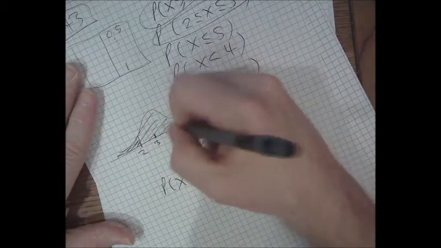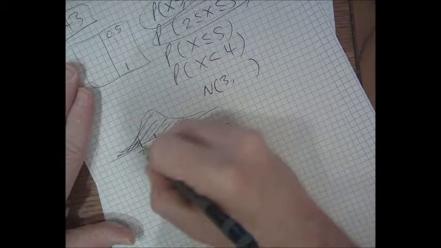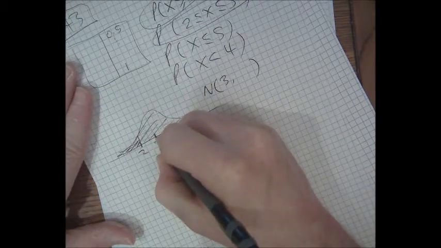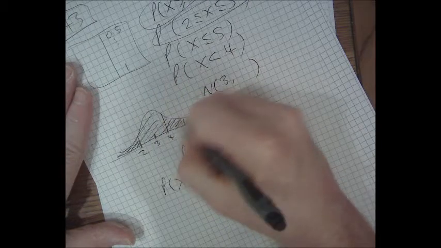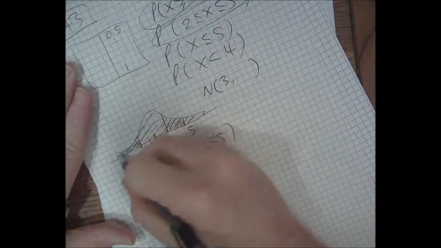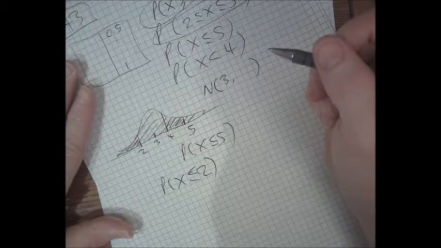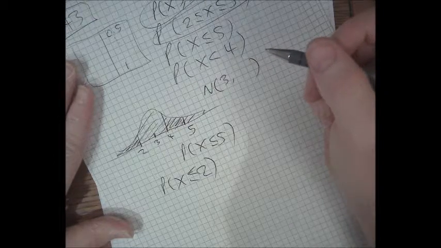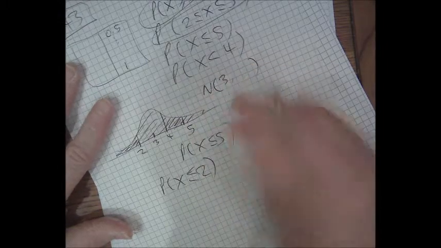So what we often recommend is bouncing to the other side. So 2 is just as far below 3 as 4 is above 3. So work out the area to the right of 4. It'll be the same as to the left of 2, even though my diagram's not very good. And then subtract from 1.